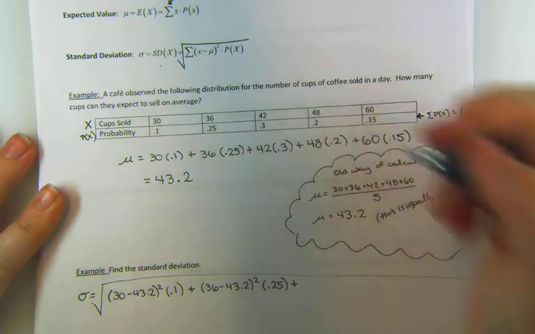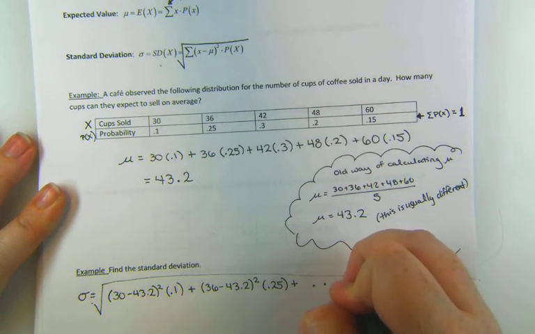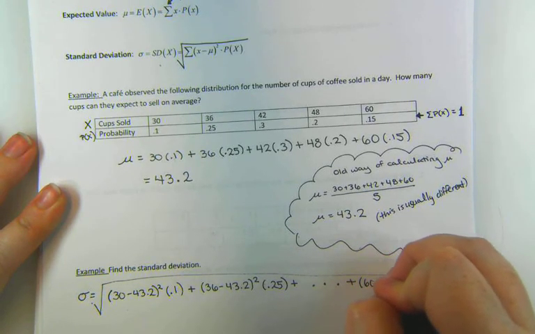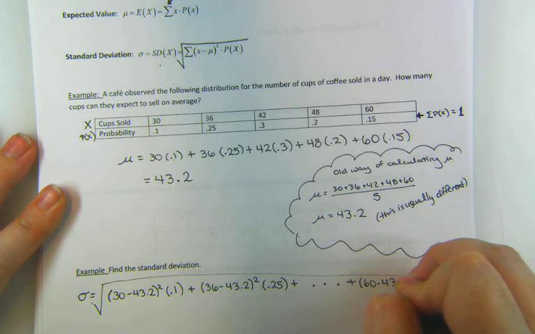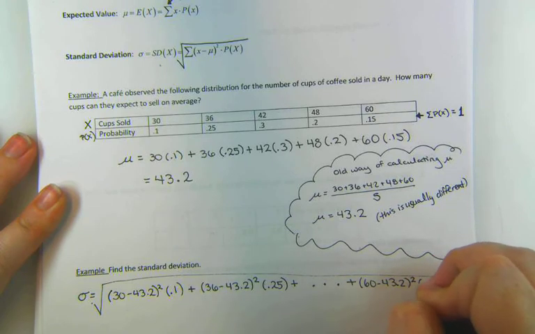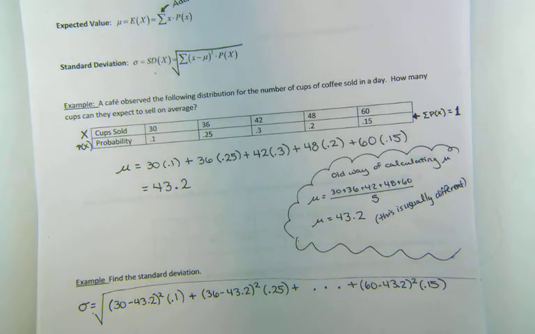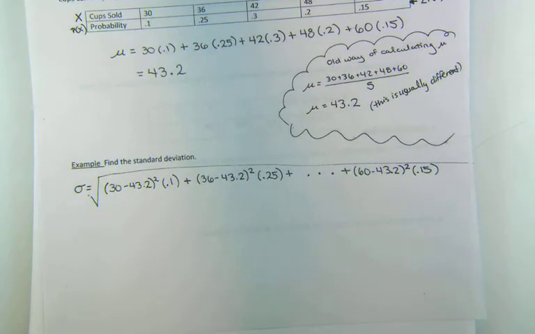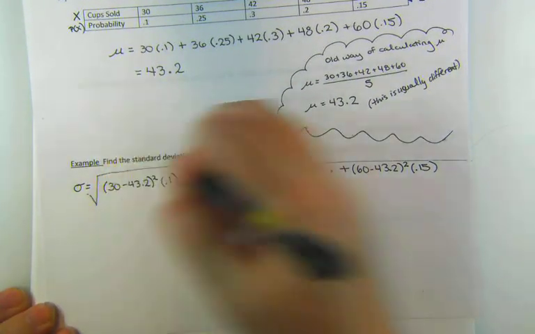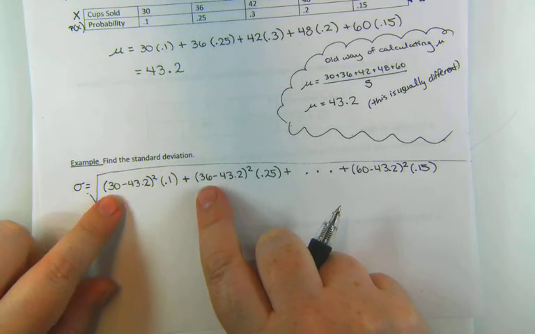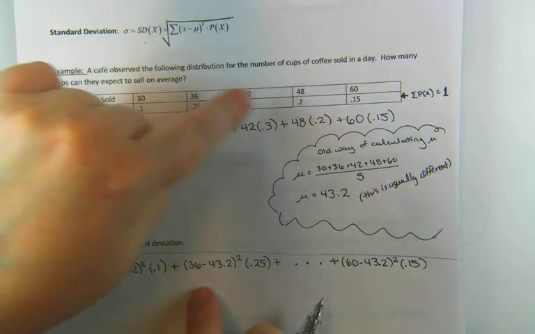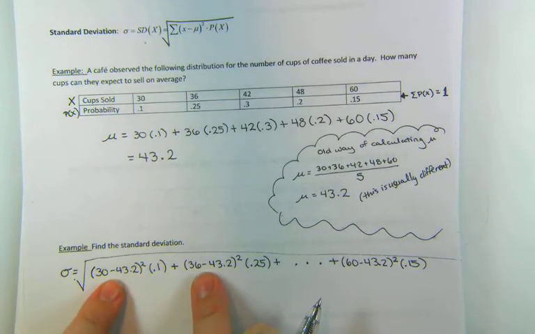And then, once we take care of that for our first scenario, then we add. And we go to our second scenario. So 36 minus 43.2, square that, times 0.25, and then we add on and we go to the next scenario and the next until we get to the end where we're adding on 60 minus 43.2, squaring that times its probability of 0.15.